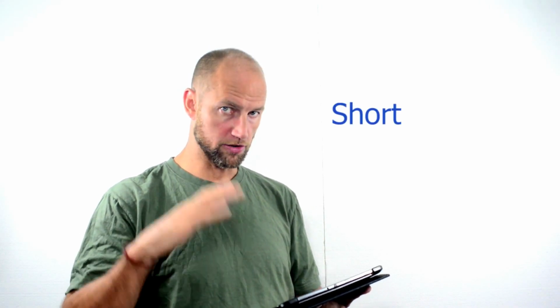Then the word short is the opposite of long or tall. For example, soldiers have short haircuts. At least they have hair.